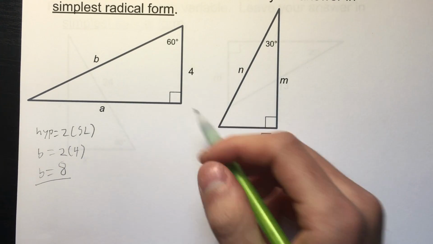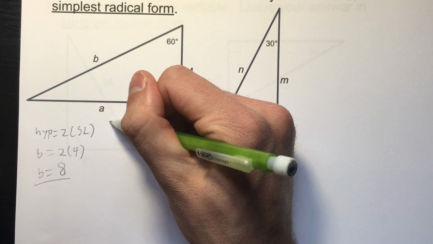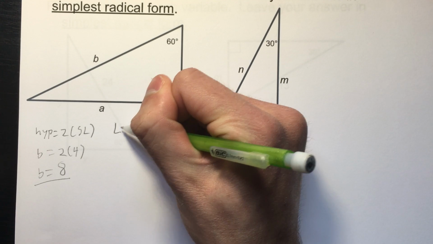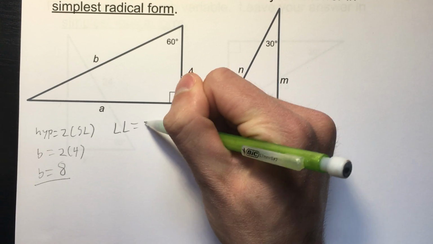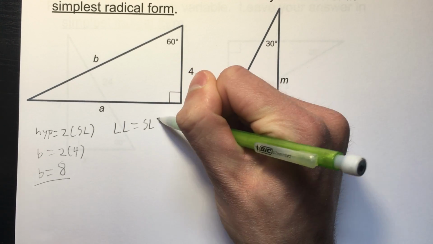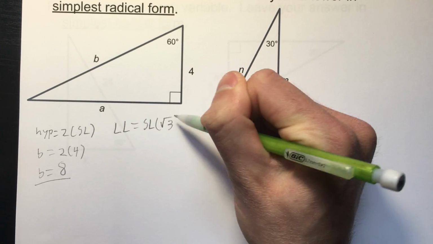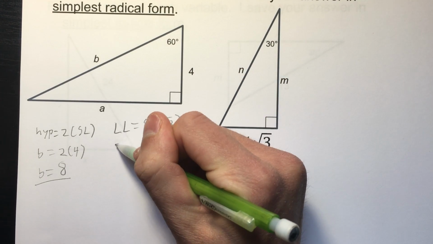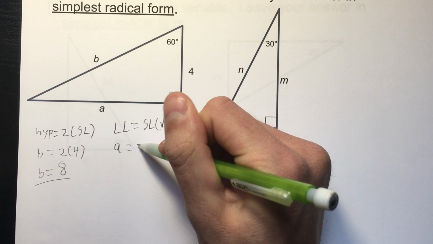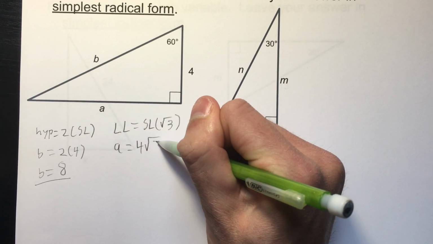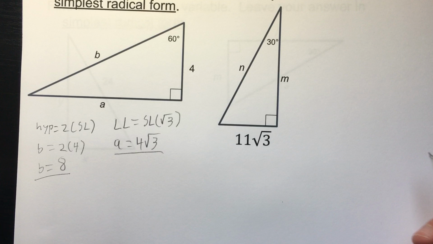Now to get A, that's the length of the longer leg. I'll call that LL. Longer leg equals shorter leg times the square root of 3. So A equals 4 times the square root of 3. And that is in simplest radical form.